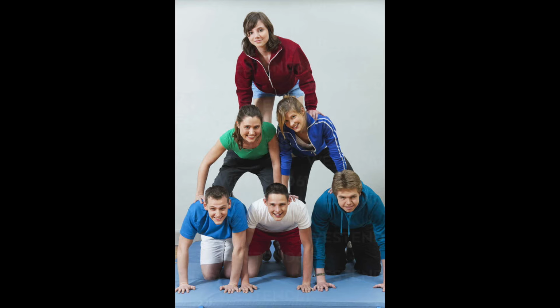Consider this image of teenagers creating a human pyramid. The young lady at the top experiences no more downward pressure than if she were just standing on the ground, while the 3 kids on the bottom are bearing the additional weight or pressure of the 3 girls that are above them. We can think of air pressure as working the same way.